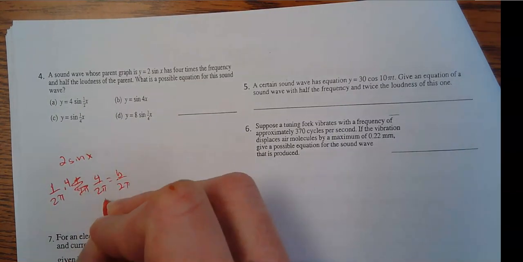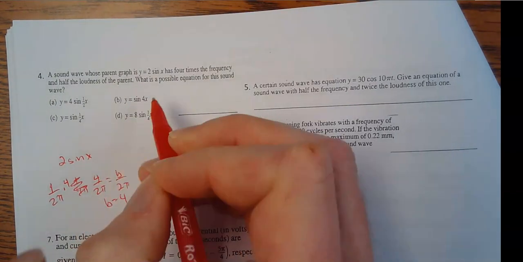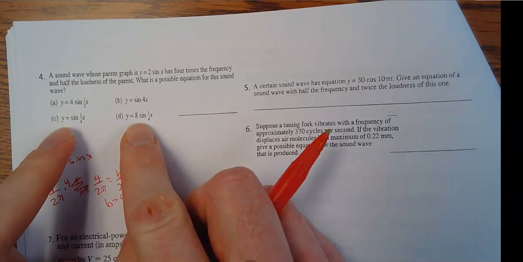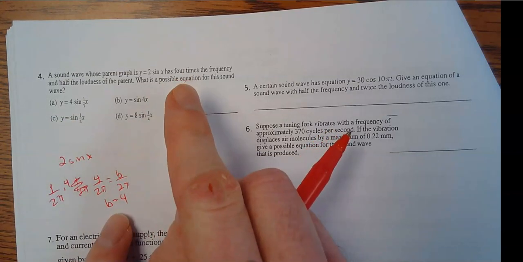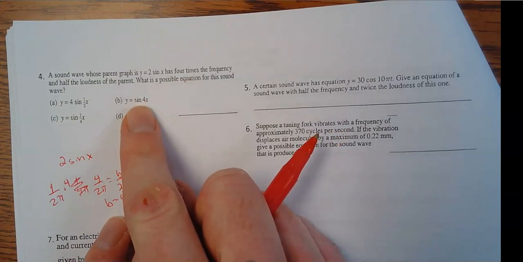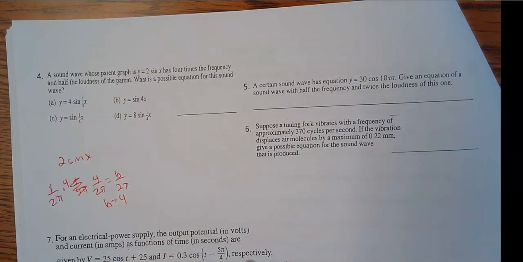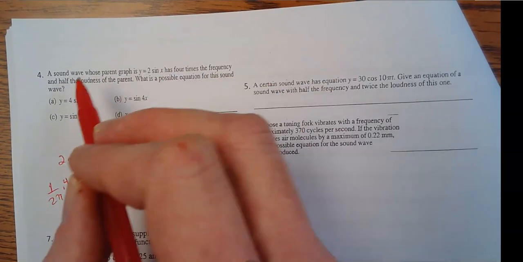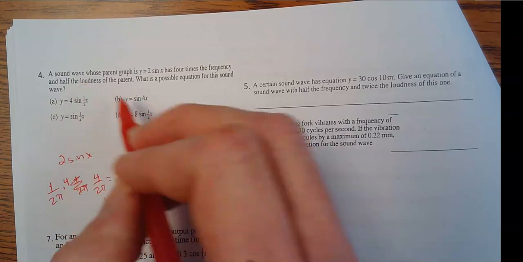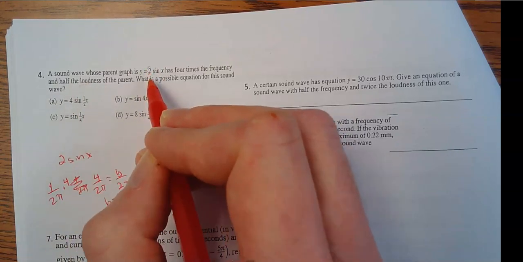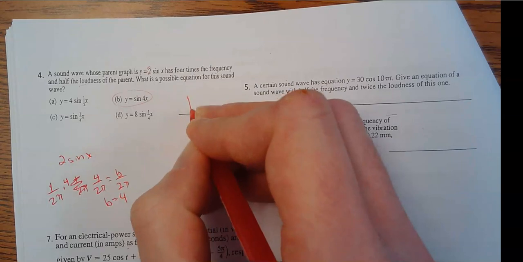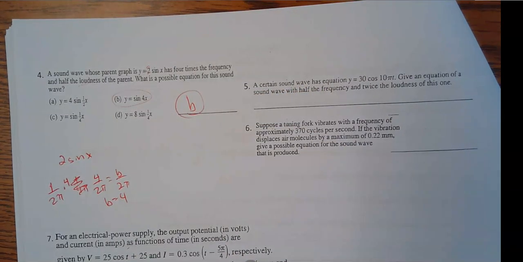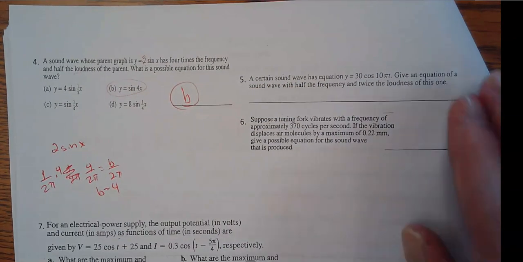Yeah, so all things being the same, b has to be 4. So it's one of, actually that's the only option, right? 4, let me see. And then it needs to have half the loudness. So half the loudness. And it was a 2 out front, so half that's a 1. So that looks like this guy here. So that'd be my letter B, has 4 times the frequency and half the loudness.